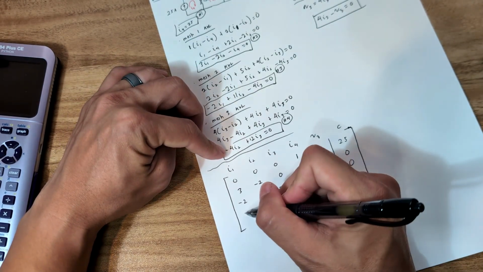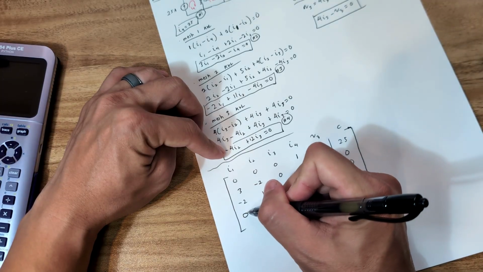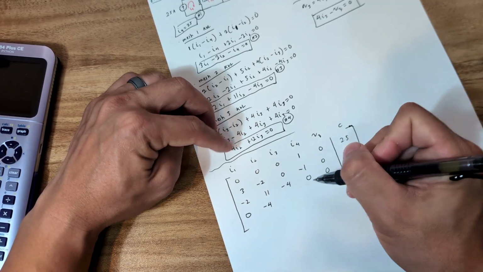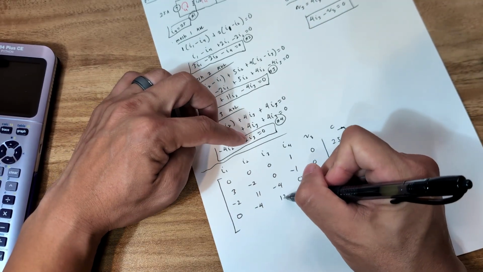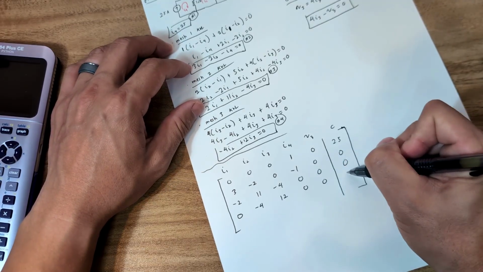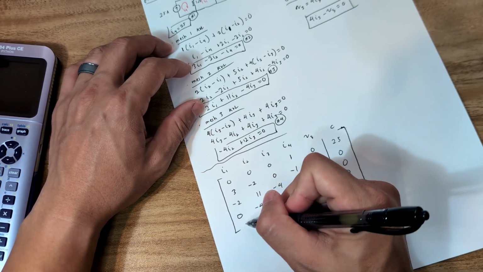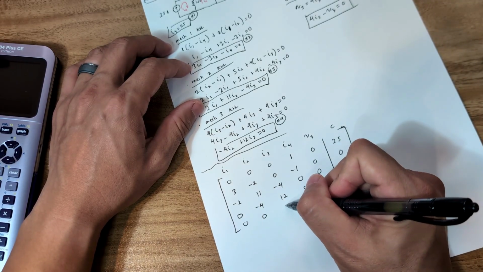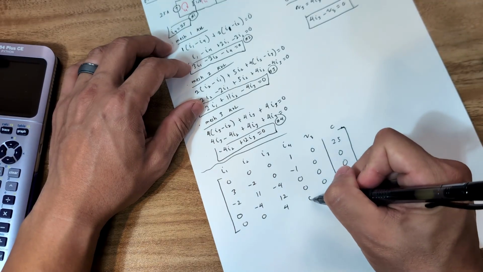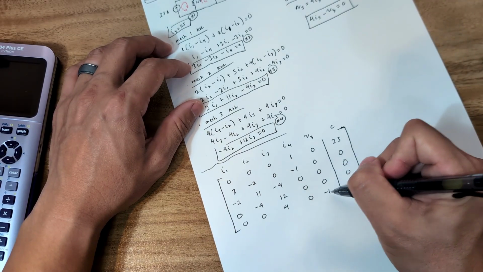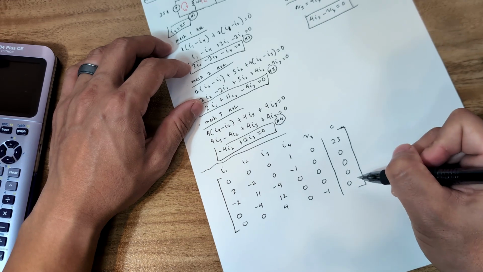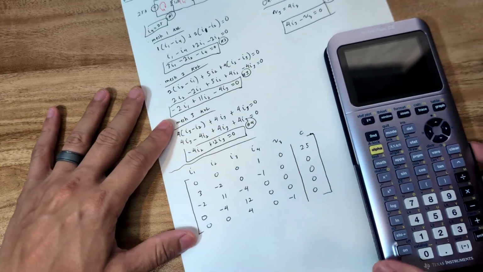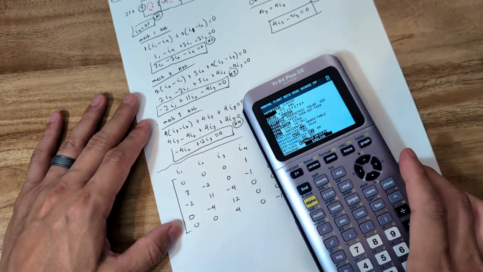For our fourth equation, it's going to be 0 for I1 because there's no I1, and then we skip to I2, which is negative 4, and then 12, 0, 0, 0. And then for our fifth equation, there's no I1, there's no I2. There is, however, an I3, and then a 0, and then a negative 1, and then a 0. So if you put this into our matrix, we're going to set up an augmented matrix.